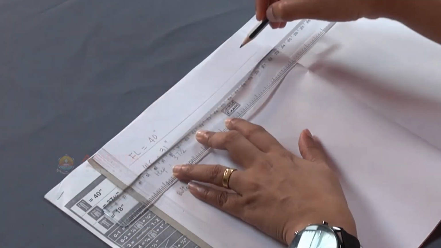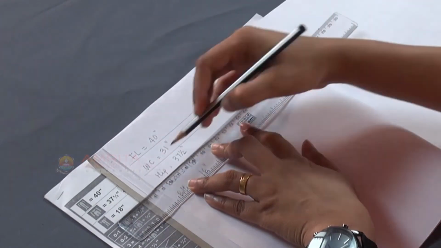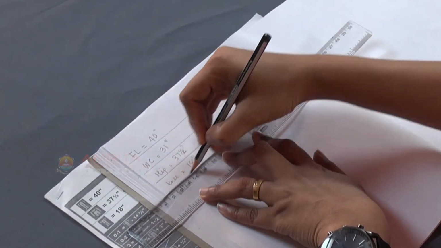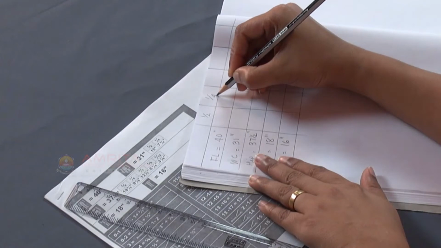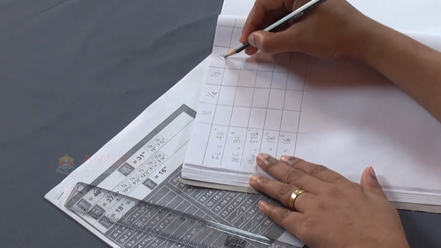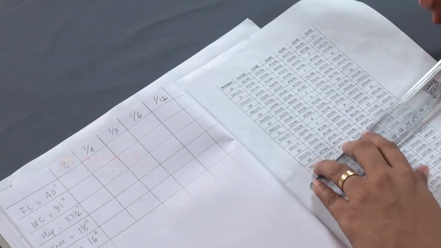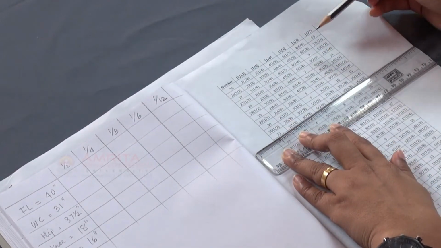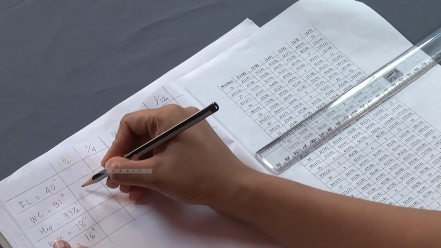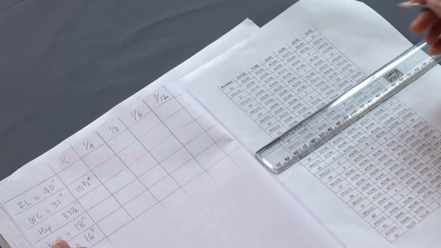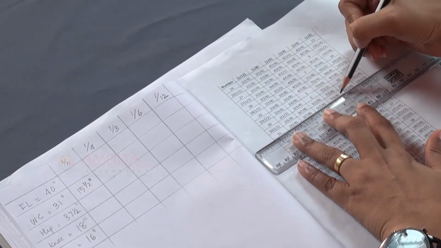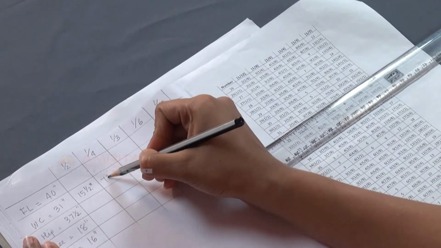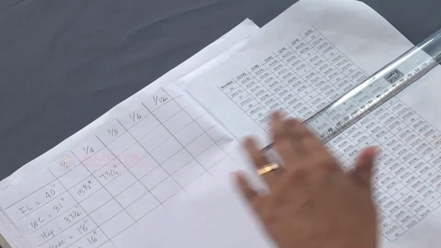Now let's prepare the measurement chart with all the required fractions. First, let's find half of waist circumference, which is 31 inches. Here, we get the value as 15.5 inches. Also, quarter of 31 inches is 7 3/4 inches.